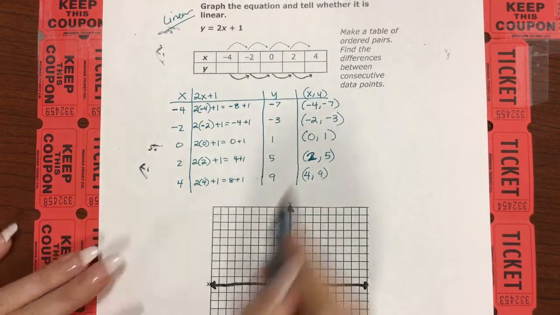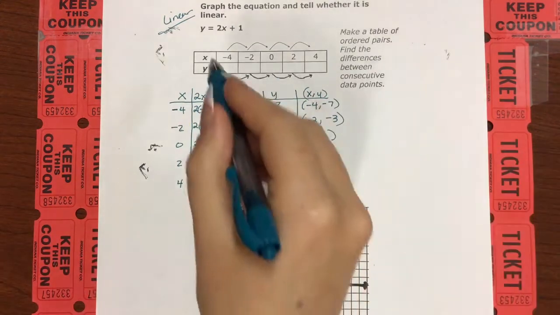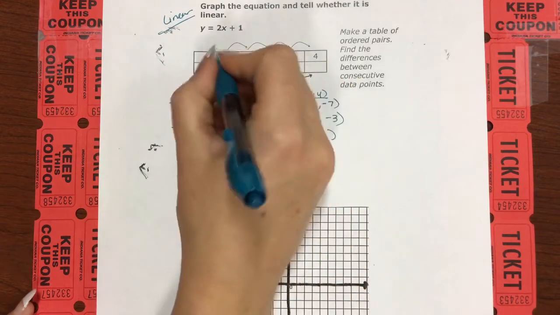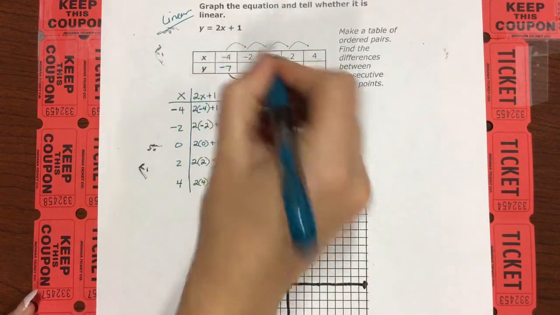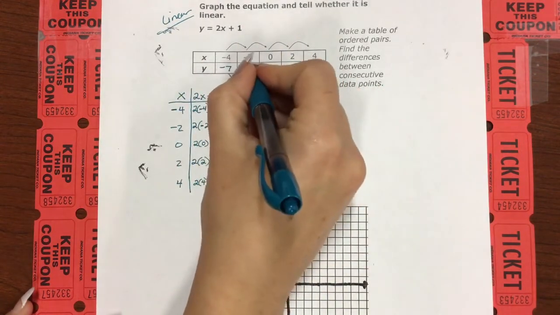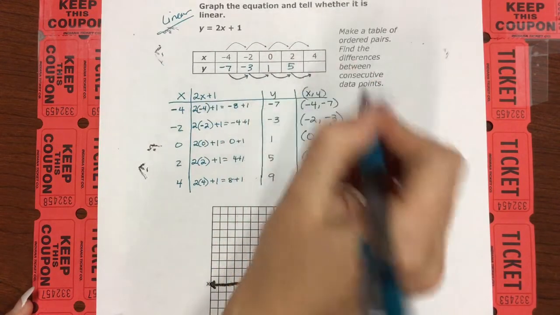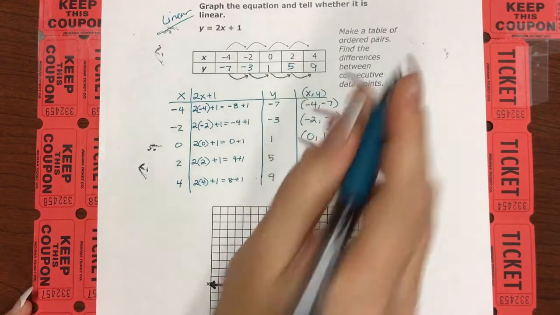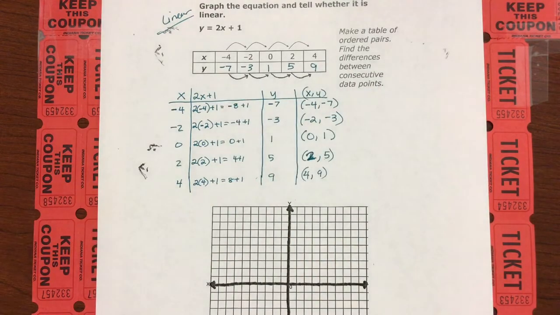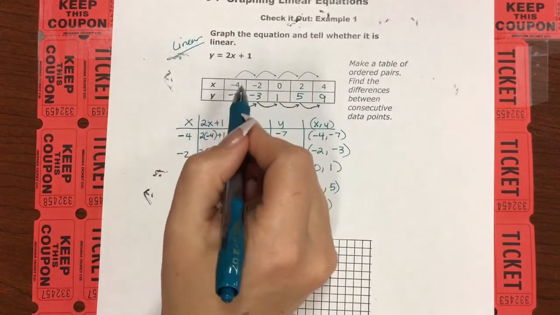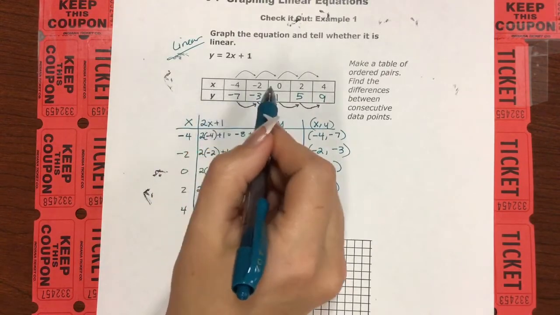Okay, I'm going to go ahead and transpose these ordered pairs into this horizontal table. So x is -4 and y is -7. x is -2 and y is -3. We have 0 and 1, we have 2 and 5, we have 4 and 9. Now we're going to look at the constant change of the x. How are these x values changing?